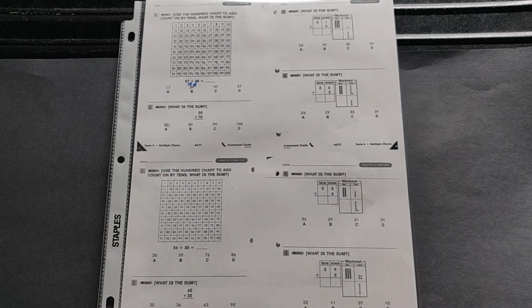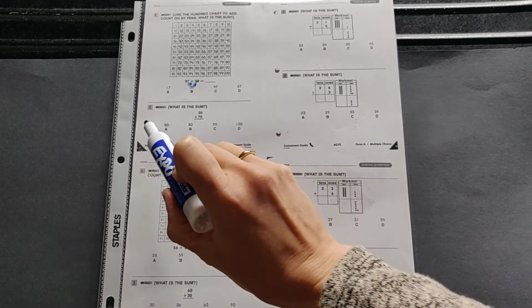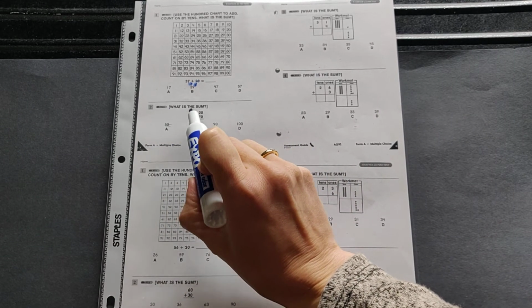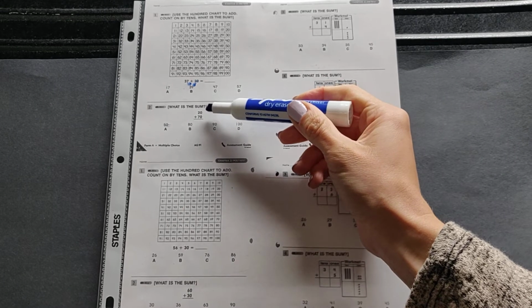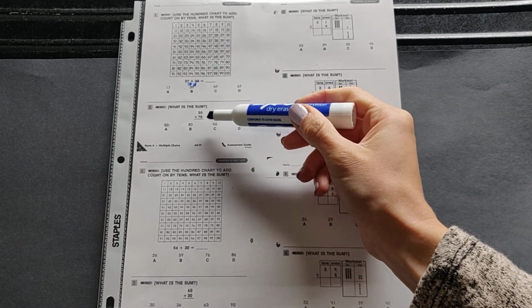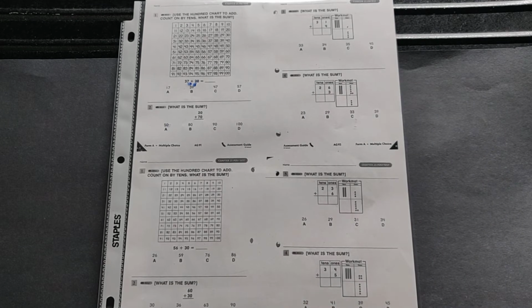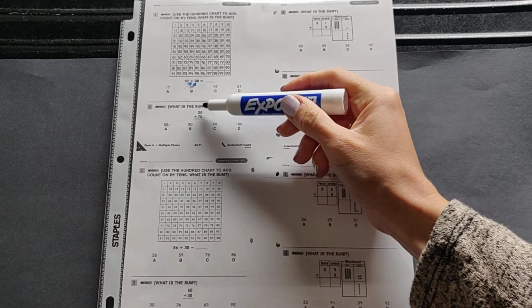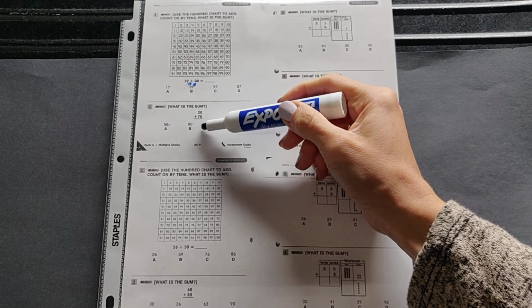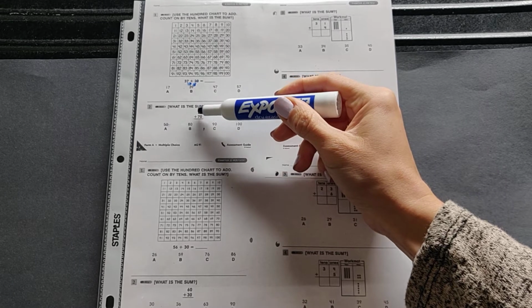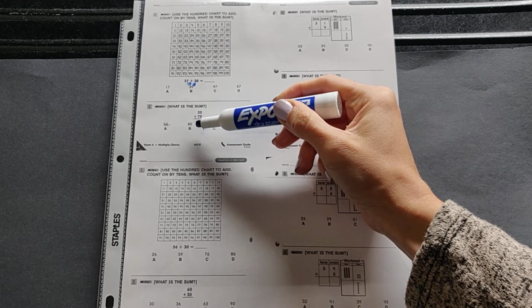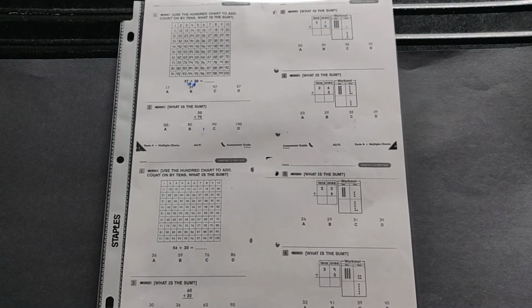Okay, and then we're going to scoot down to number 2. What is the sum? 20 plus 70 is equal to. Now, if you're struggling with this, there's 2 different options you could do. You could choose to add your ones column, add your tens column, and then see what your sum is.